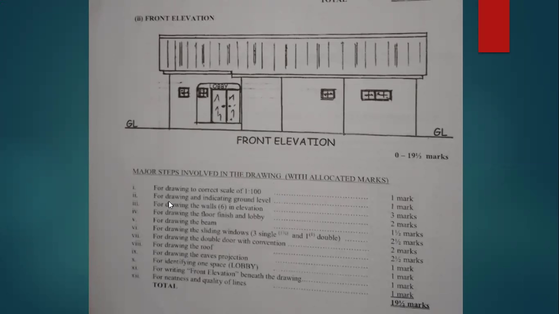Then we have for drawing and indicating ground level, 1 mark. So this is the ground level. If you look at my drawing, whenever I draw the ground level, I usually put this GL there. So you need to indicate it. So 1 mark, very, very important.